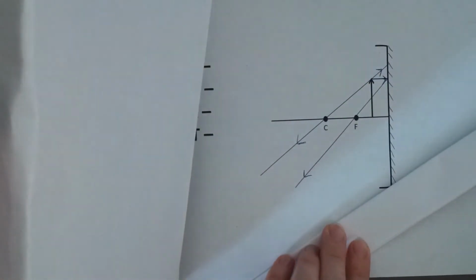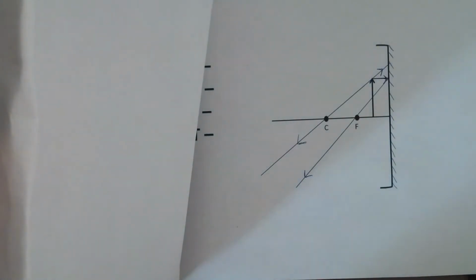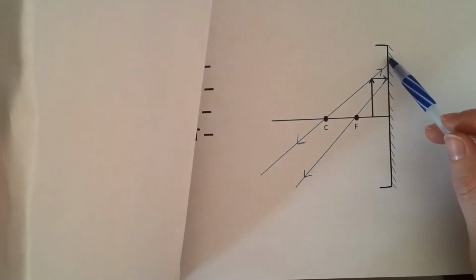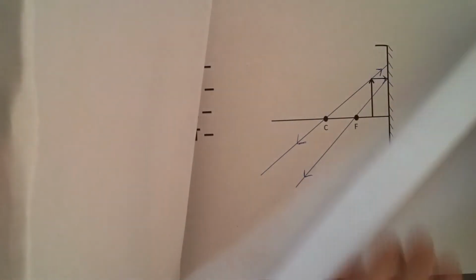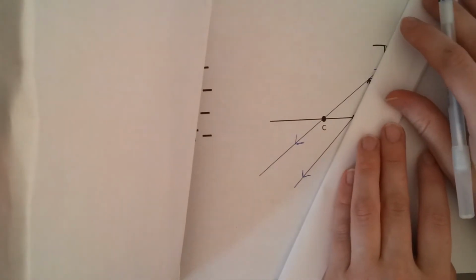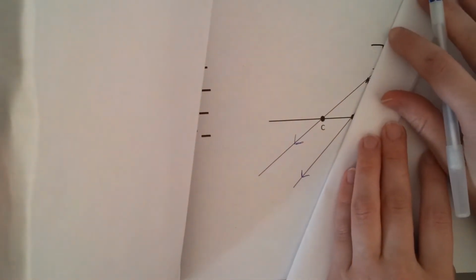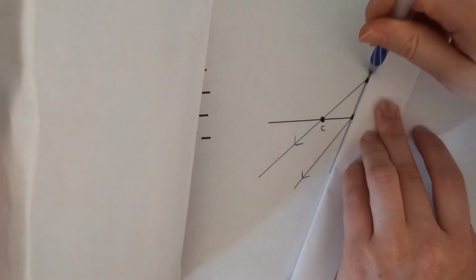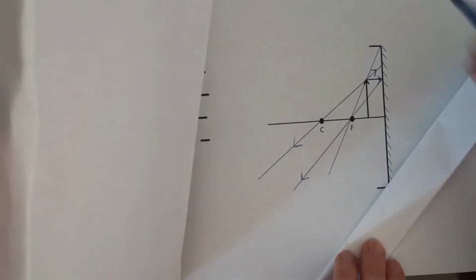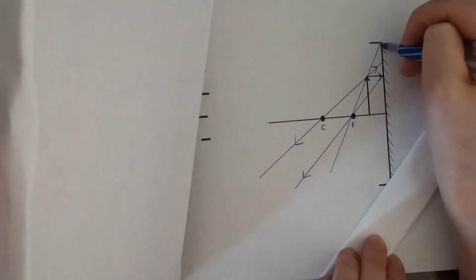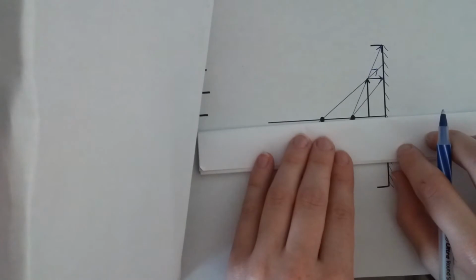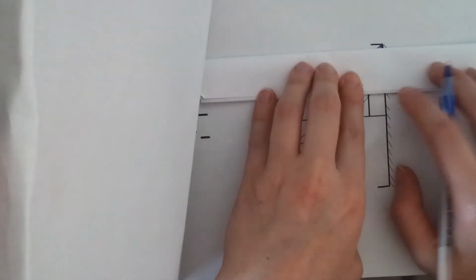Get my arrowhead there. Okay, you have one more line you need to draw, and this is going to be focus through the top of the object to the mirror, and then it's going to reflect parallel to the principal axis. Now it's alright if you go off of the mirror a little bit. You can always extend it upwards. So here I just hit the mirror right at the upper corner, but we're just assuming the mirror can be infinitely large. Draw my arrowhead, and now it's going to go parallel to the principal axis.